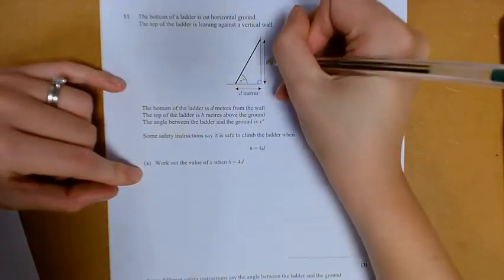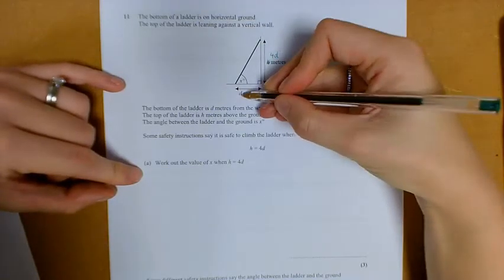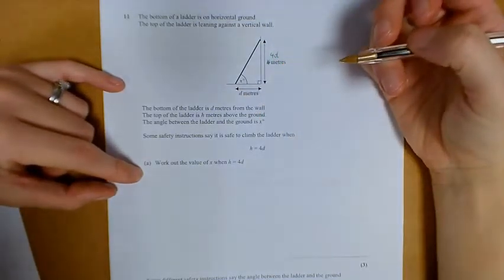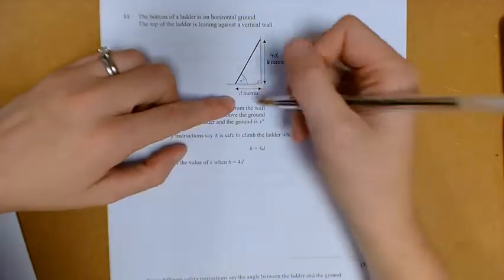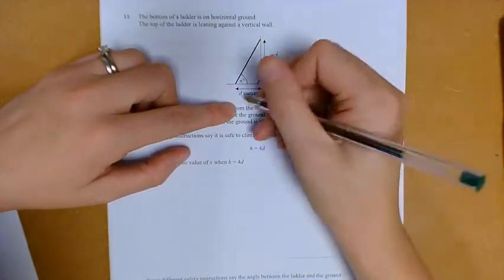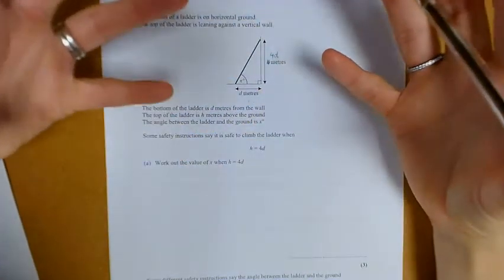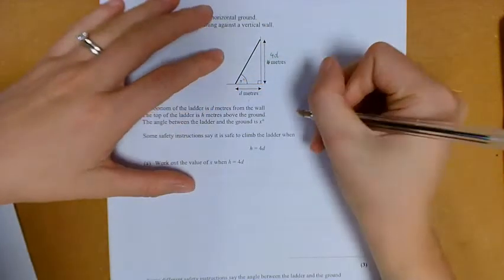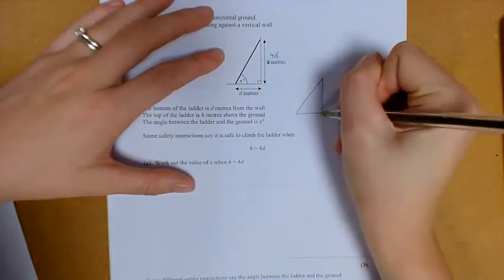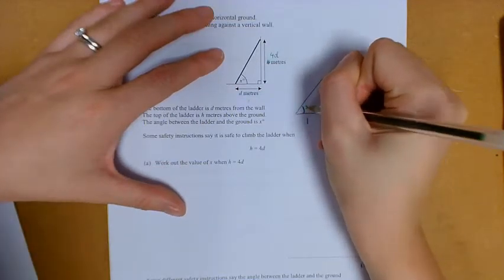So I'm going to change the h here to be 4d. I've got 4d and I've got d. Now the most important thing here to realise is that it doesn't actually matter what d is. It could be 1 and 4. It could be 2 and 8. It could be 3 and 12. But the ratio, the proportion doesn't change, and therefore this angle wouldn't change. So I'm just going to use 1 and 4. I'm going to draw a triangle where we say this is 1 and this is 4, and I'm being asked to find the value of x.